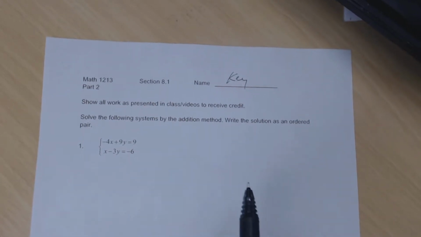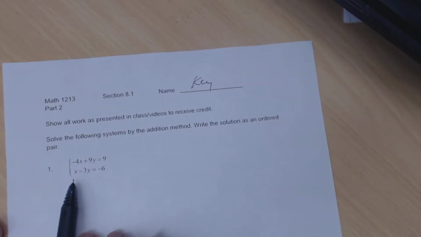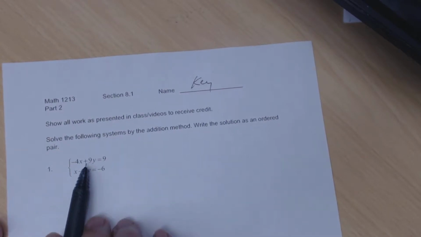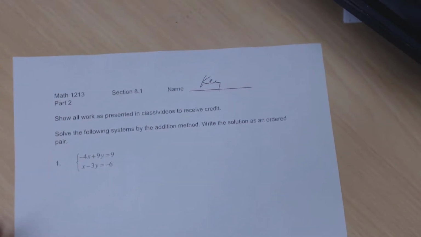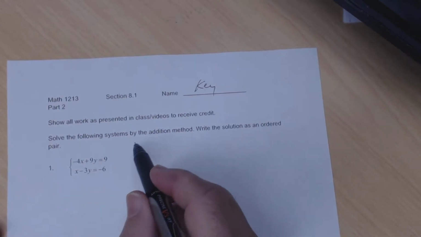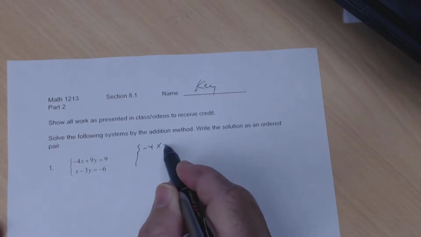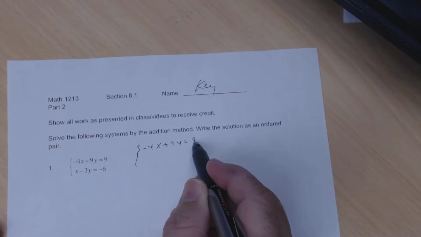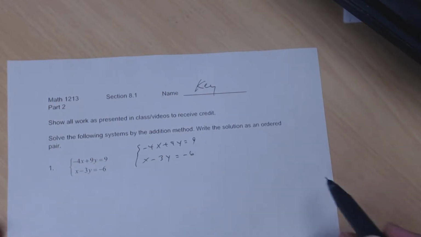But when solving a system of equations using the addition method, you have to make sure that whether you eliminate the x's or the y's, these coefficients are going to be opposites of each other. So you've got to pick a variable you want to eliminate. It does not matter which variable. So I'm going to go ahead and eliminate the y here. I'm going to rewrite it: negative 4x plus 9y equals 9, and then x minus 3y equals negative 6.